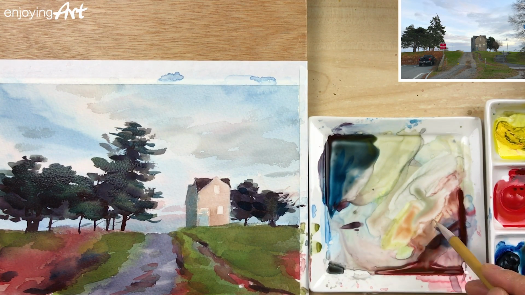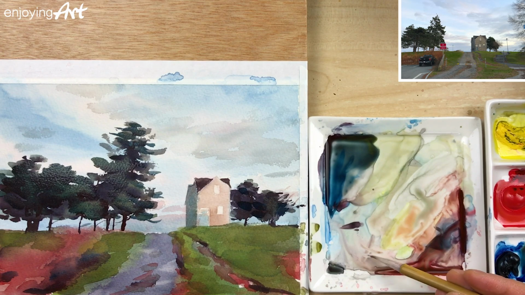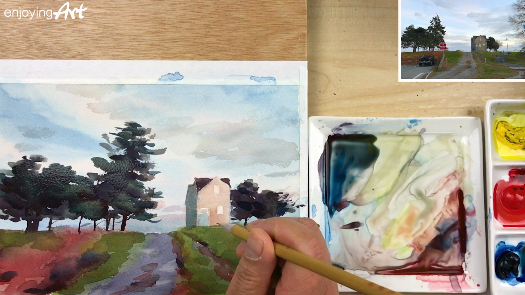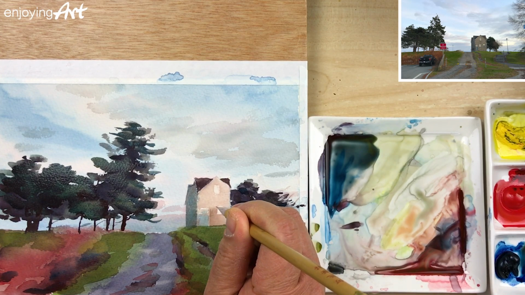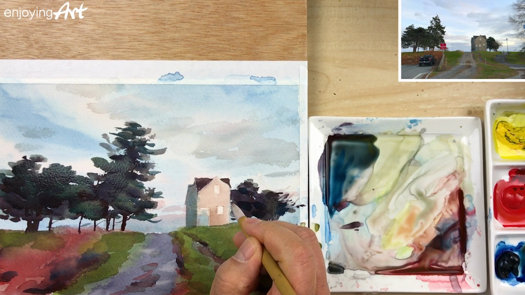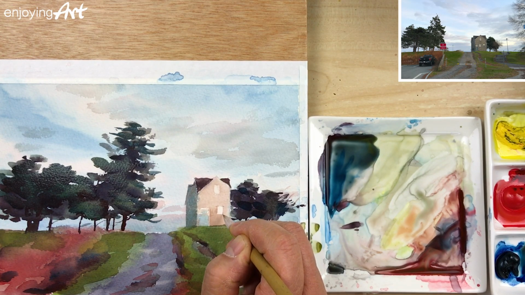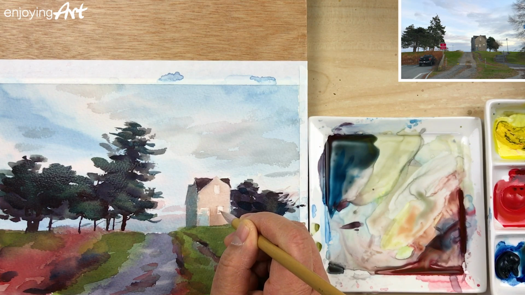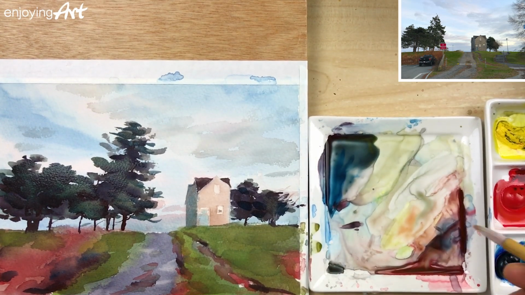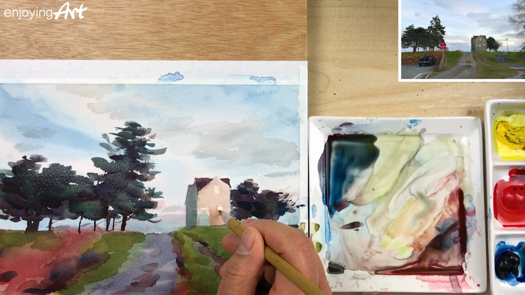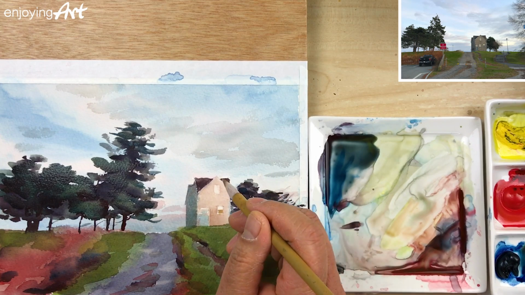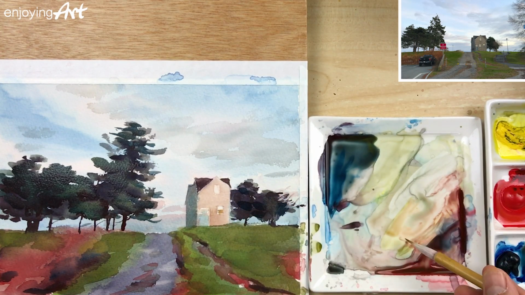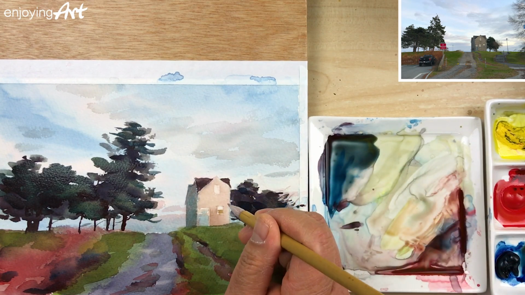First, I'm going to set a little bit of details in the light side. Just a little bit of suggestions. That's good. Like that. And a lot of suggestions on this window.